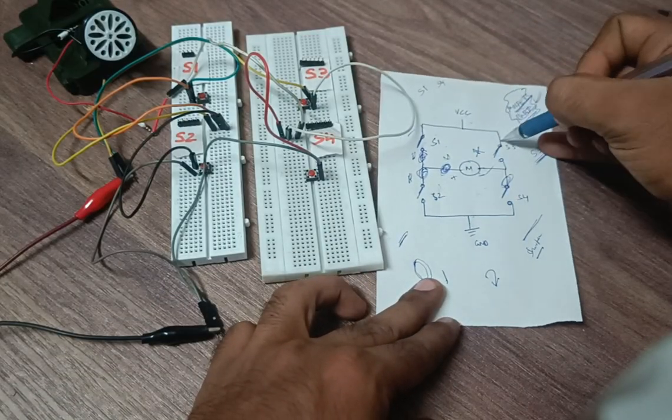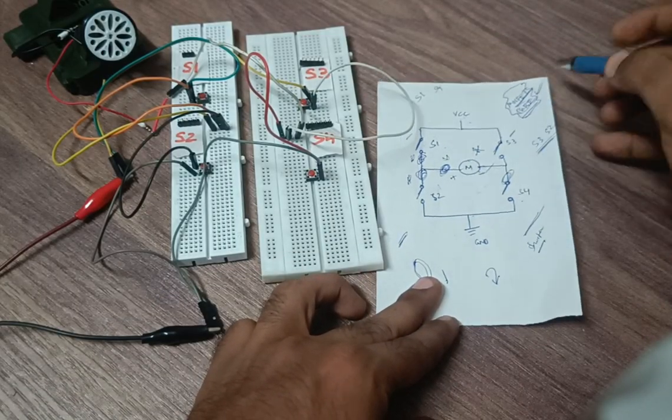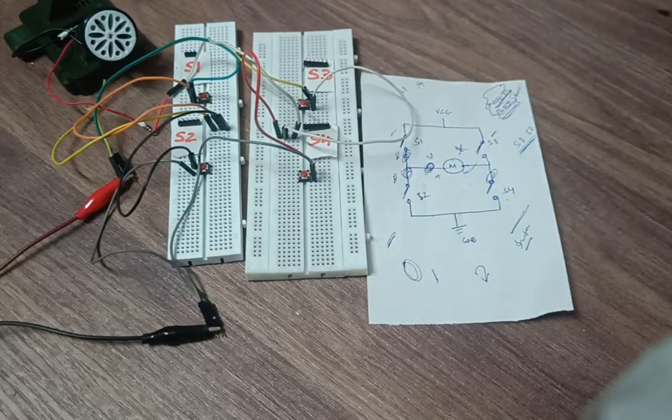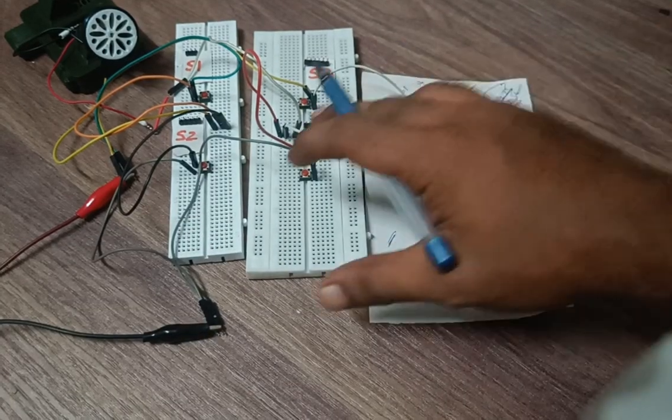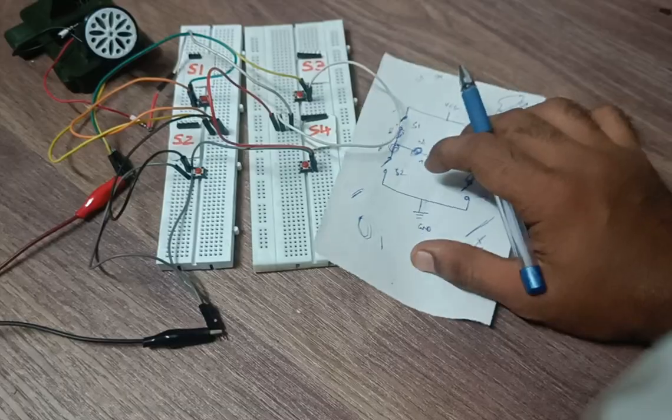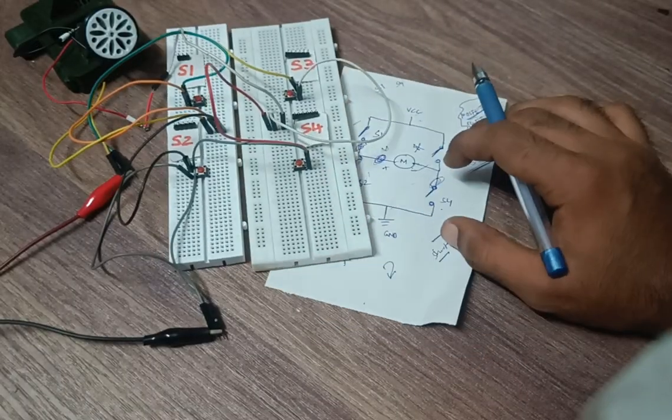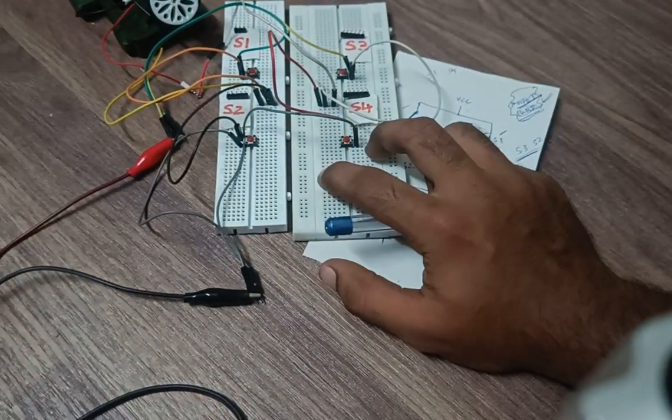S2 simultaneously, and S3 and S4 simultaneously. Yeah, it will get short circuited. Let's see if it happens. Okay, and this technique is used in regenerative braking as well.